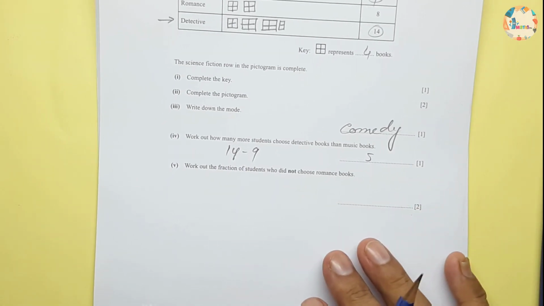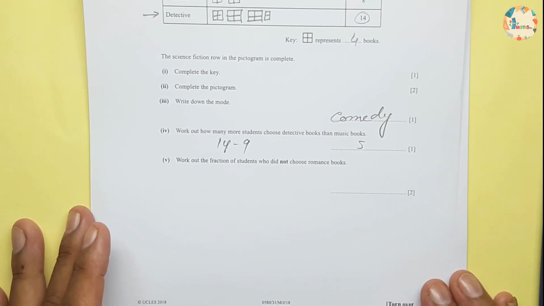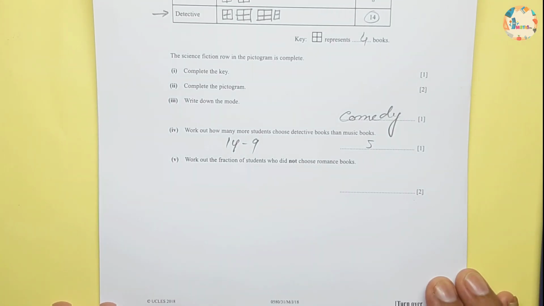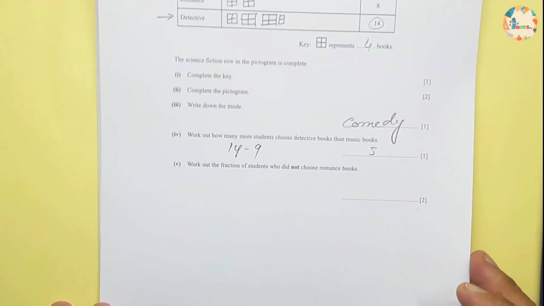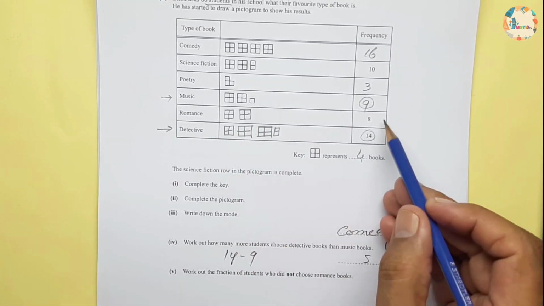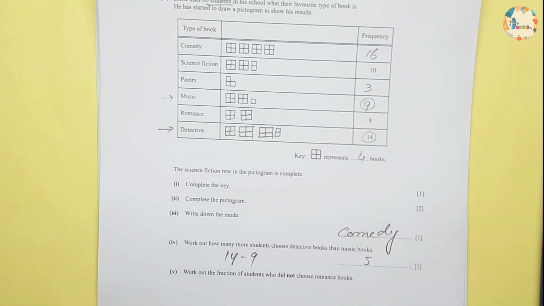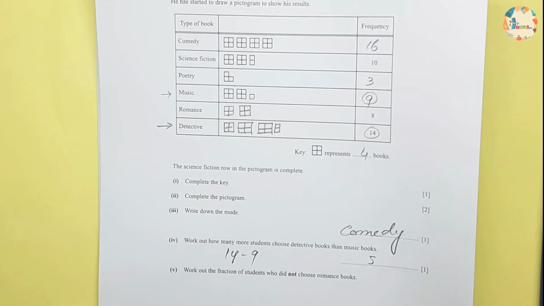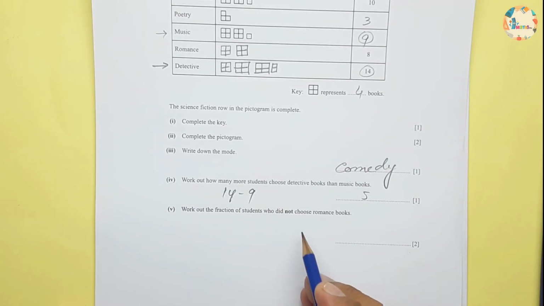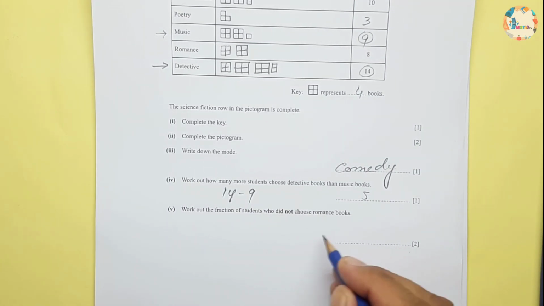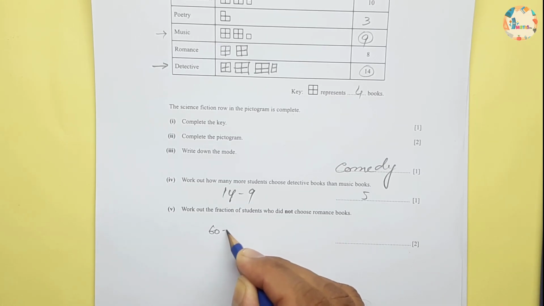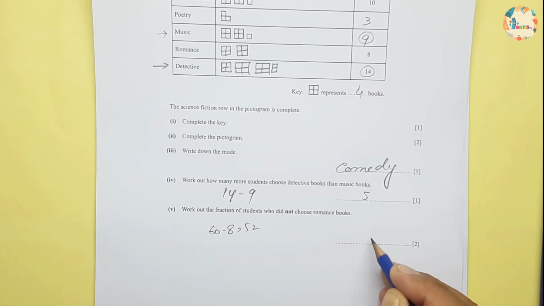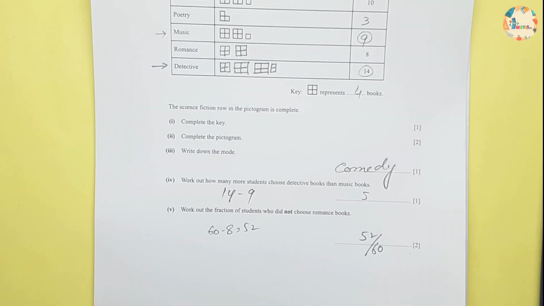Next is work out the fraction of students who did not choose romance books. Romance books are 8 out of 60. So those who did not choose romance will be 60 minus 8, which is 52. So 60 minus 8 will be 52. So this will be 52 out of 60.